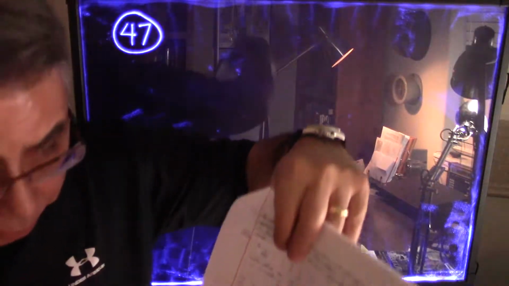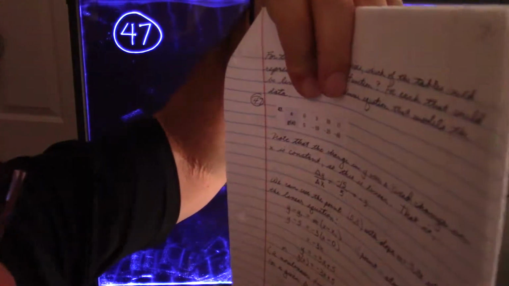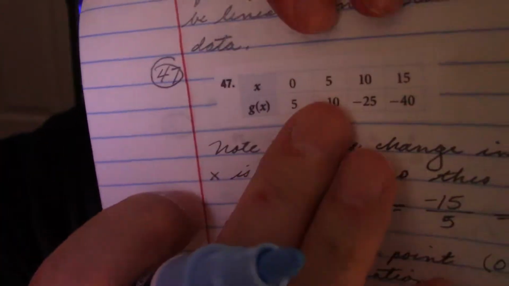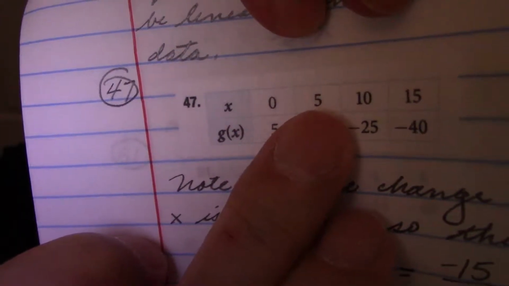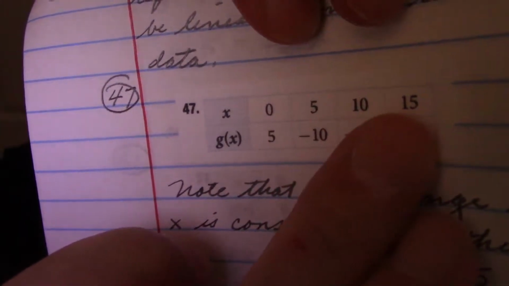So if you look at this data, you'll notice that the change in y over the change in x is the same. In other words, take a look. Note that the change in x here is 5 units each time, right?